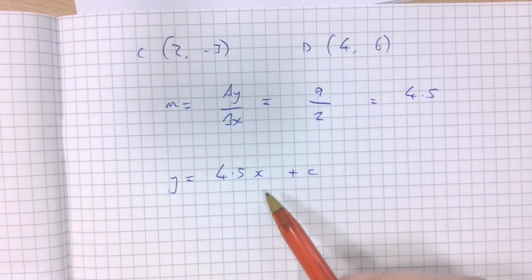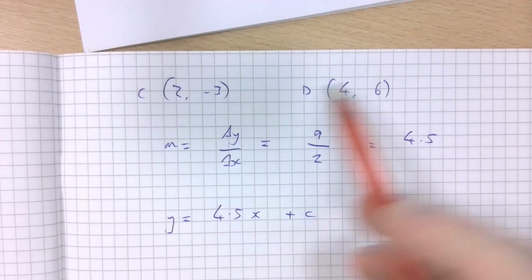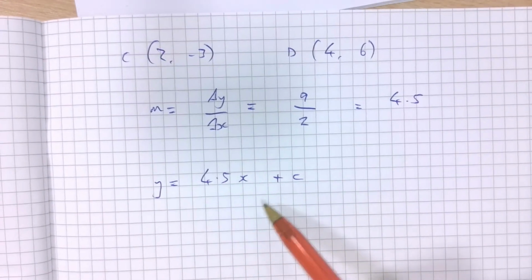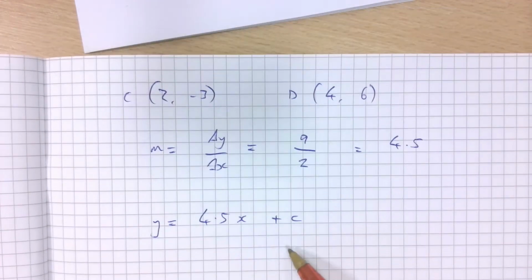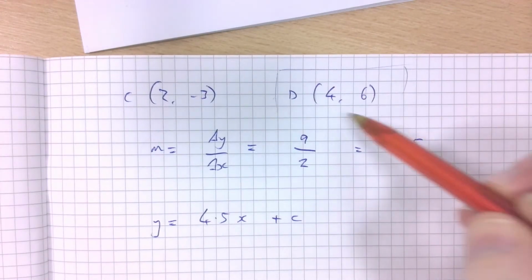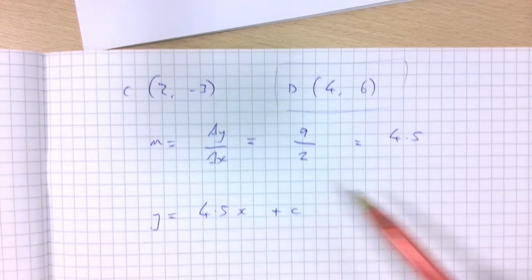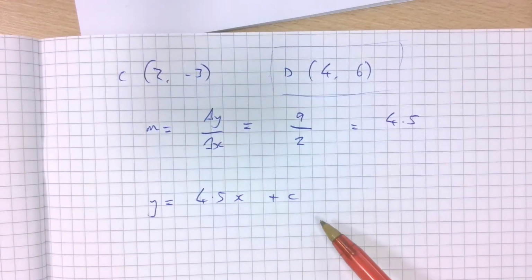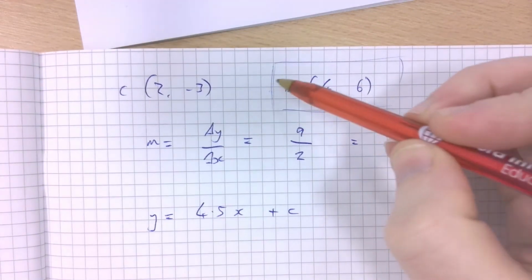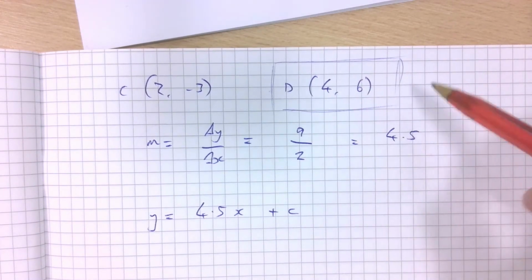Now, we need to substitute in one of these two coordinates to this equation in order to find what that c is. I have chosen point D, but you can substitute in point C and you'd get the same value of this constant. The reason I substitute in D is because I'm scared of negative numbers. They give me nightmares.